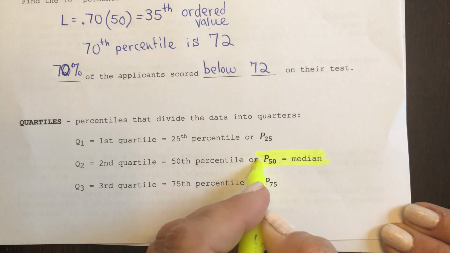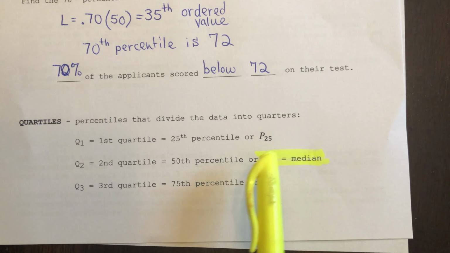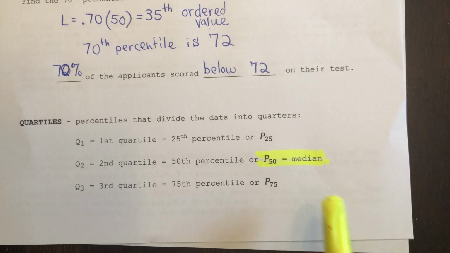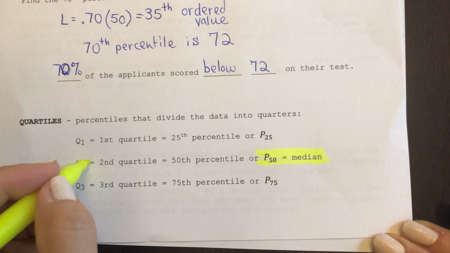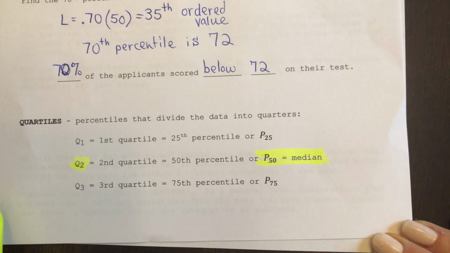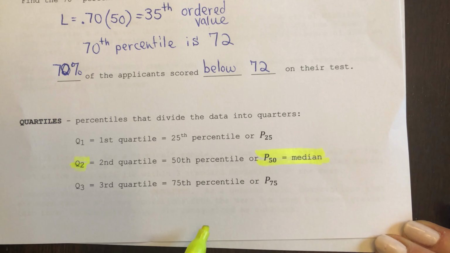Why? Because remember what the median does. It's the middle value in an ordered array. And that's exactly what the 50th percentile is. They are exactly the same thing. So the median is not only a measure of central tendency, it's also a measure of position, okay? So all these things are basically equivalent. The third quartile is the 75th percentile. It has 75% of the values below it. These are all things that we talked about before, but again, they're actually just percentiles.